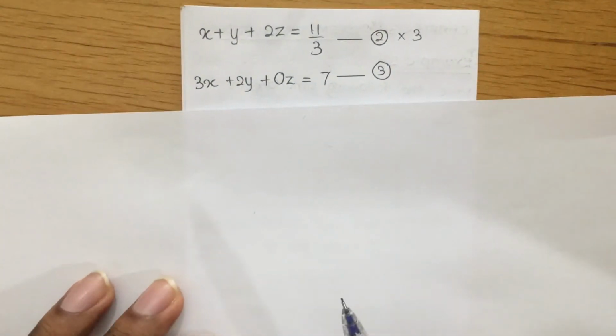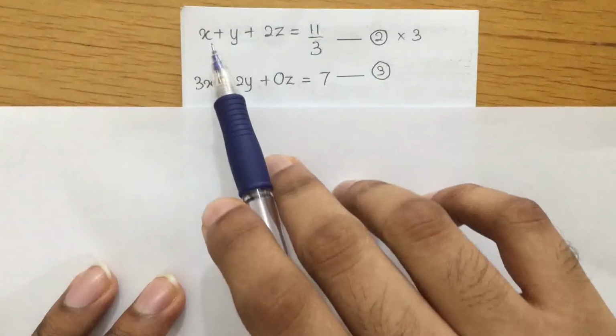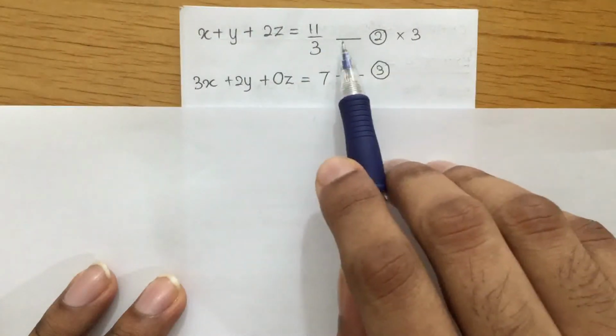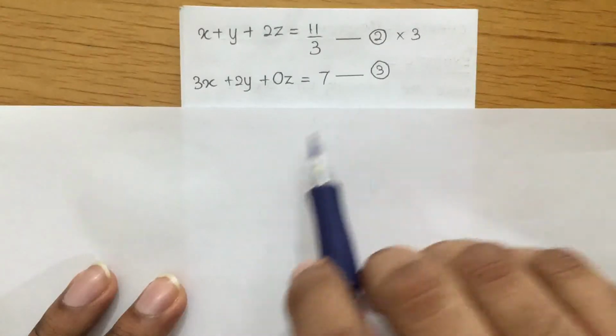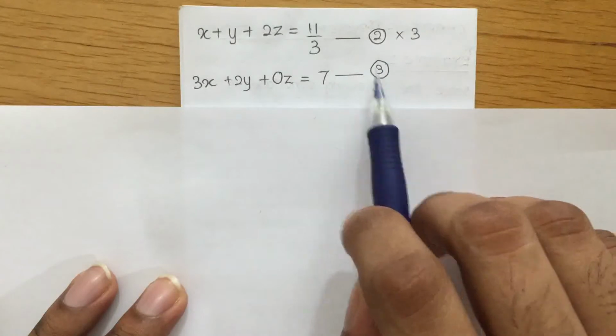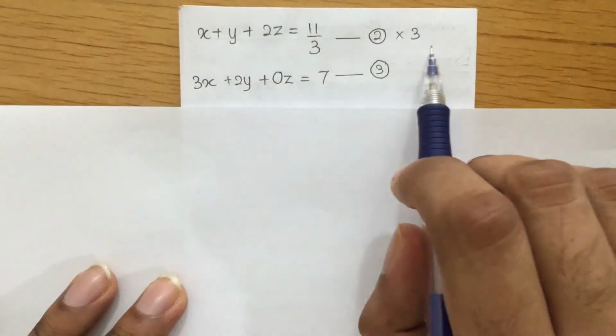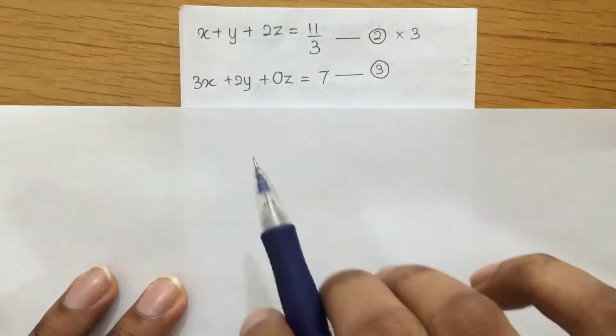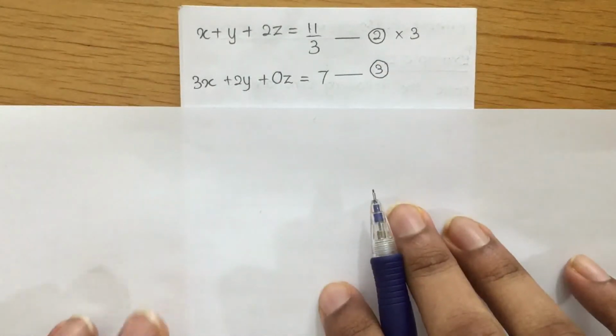Okay, since we are going to perform elimination for the x variable for the second time, what we're going to do now is perform elimination for equation 2 and equation 3. In order to eliminate x, you times the whole equation 2 by 3.